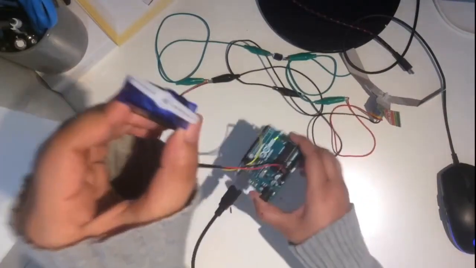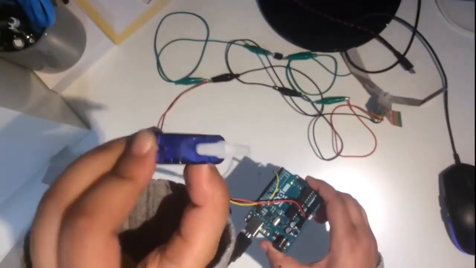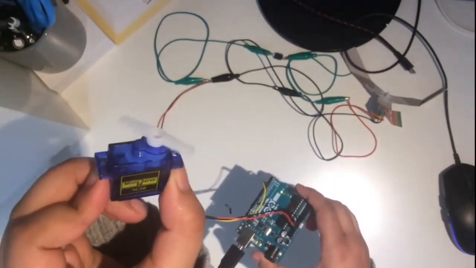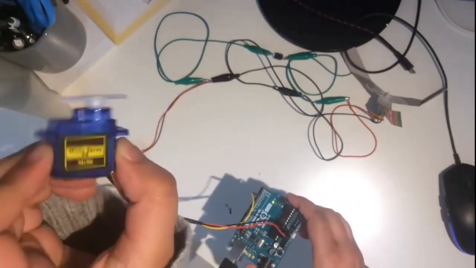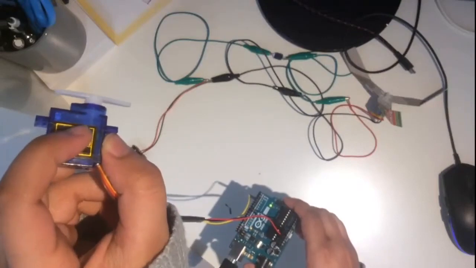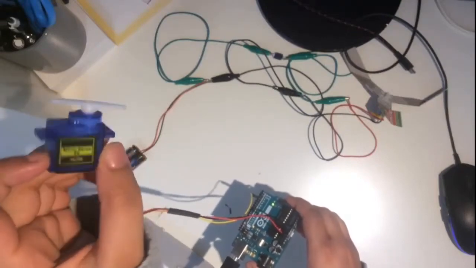Ooh. So that's how it works. You can see the little gearbox inside too if you look closely. It's over there. So that's kind of cool.